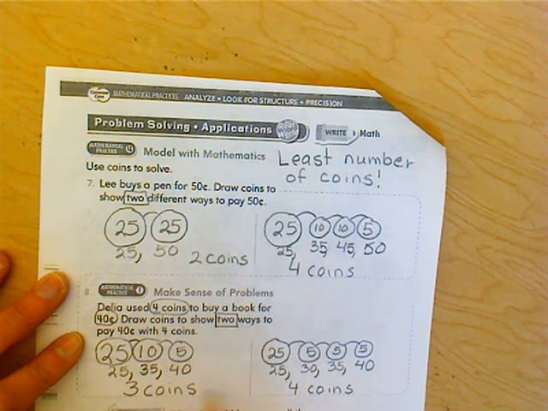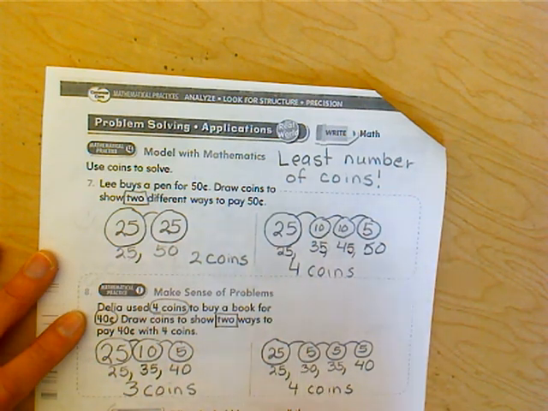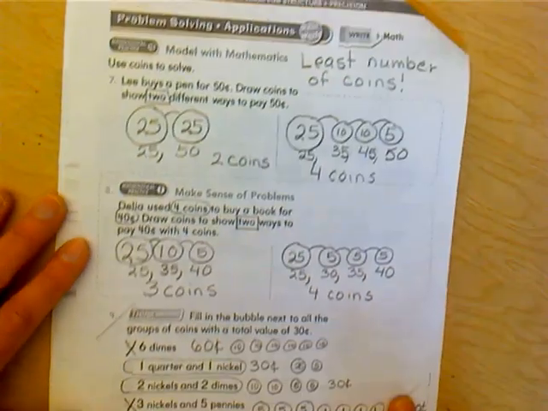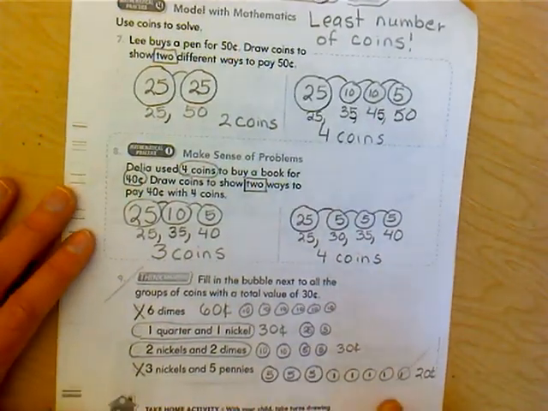So there, I used 3 coins on this one, and on this next one, 25, 30, 35, and 40. I just broke my dime apart into 2 nickels, and it was a few more coins, but not many. So 4 coins to do that one, and I never went over that 4 coins. All right, so now let's take a look at this one.